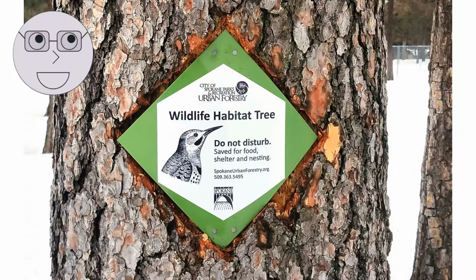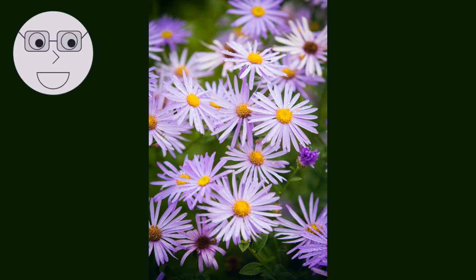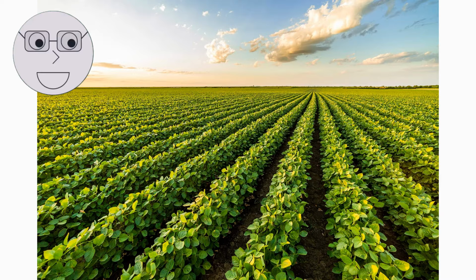Trees provide nesting sites and shelter for birds and other animals. Flowers provide nectar and pollen for bees and other pollinators, which are essential for the reproduction of many plant species. Plants are also a source of food and fiber for humans. From grains and vegetables to cotton and timber, plants provide us with the resources we need to survive and thrive.